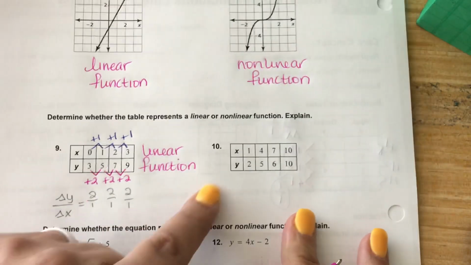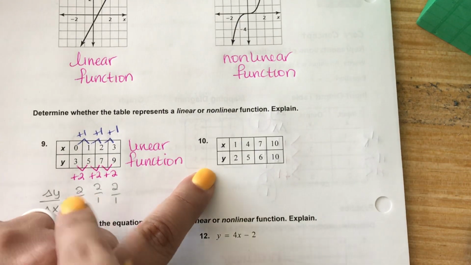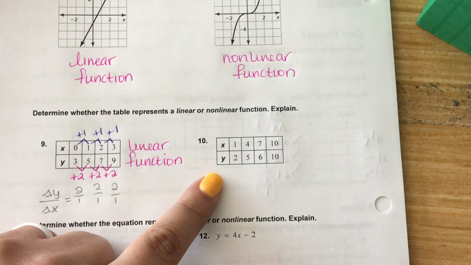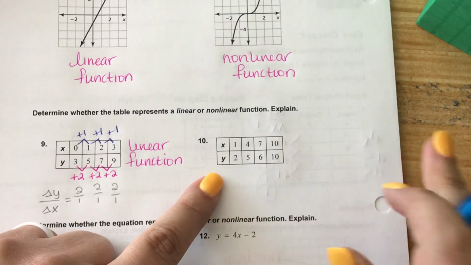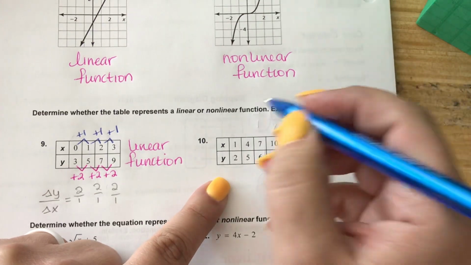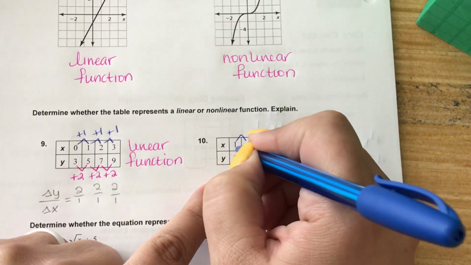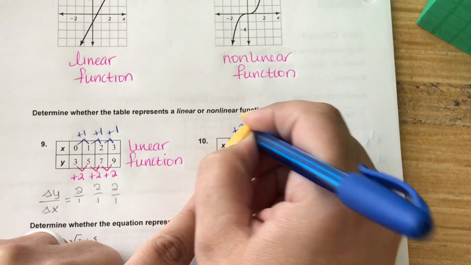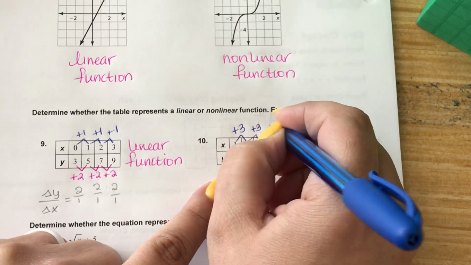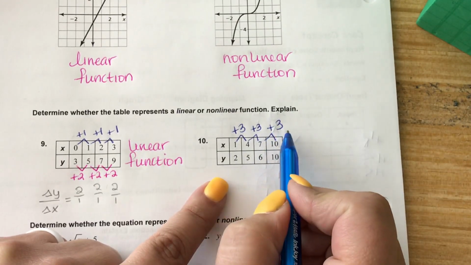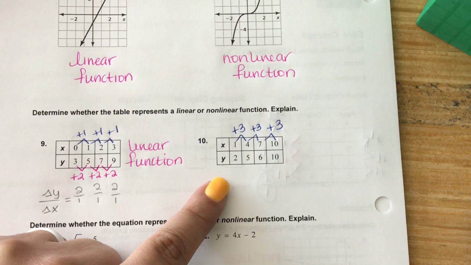Okay, let's check number 10. And this is modeling the level of work that I would expect to see in order for you to get credit, and I would know that you have good evidence for making the decision that it is or isn't a linear function. So on this one, our x values went from 1 to 4, from 4 to 7, from 7 to 10. This is increasing by 3 every time. It went up 3 every time. So it's not always a 1, but it still went up by the same amount. Okay, that's still pretty helpful.